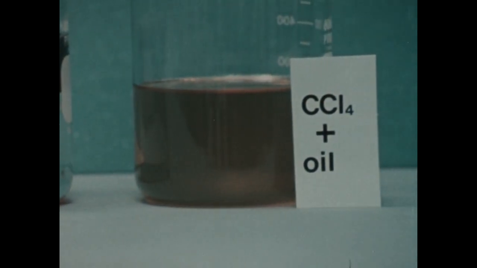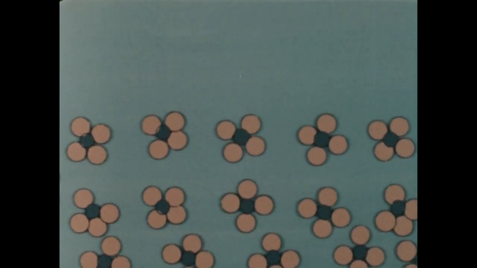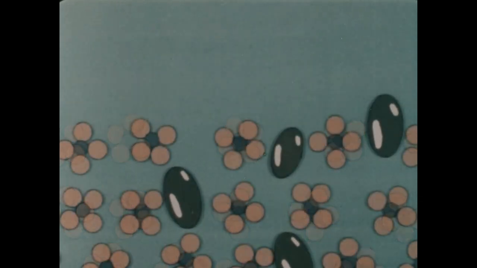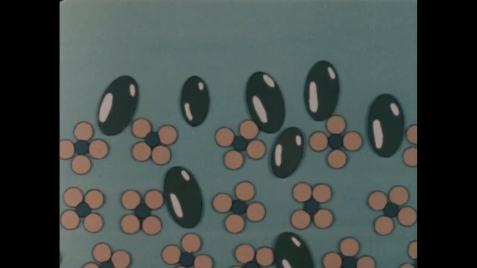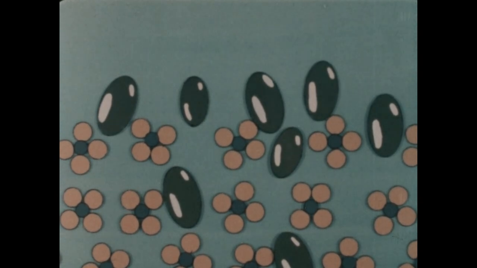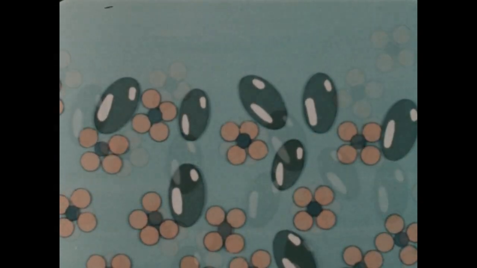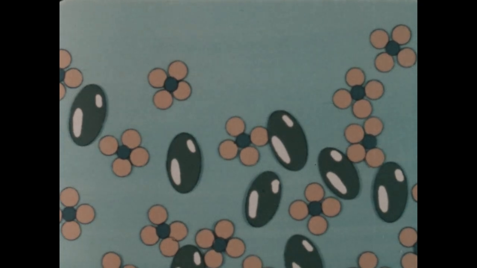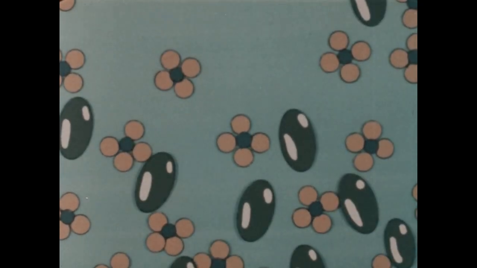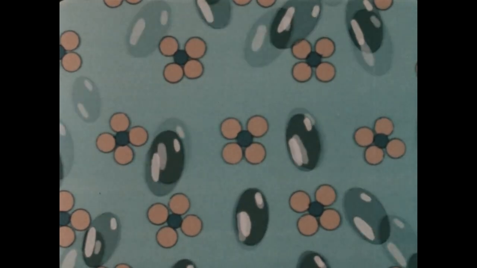But carbon tetrachloride, like oil, is a nonpolar substance. The attractive forces between carbon tet molecules, between oil molecules, between carbon tet molecules and oil molecules are all about the same. So the molecules of both substances tend to slip between each other until the distribution becomes random and homogeneous, and a solution is formed.